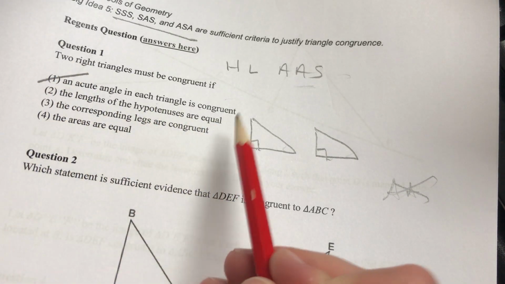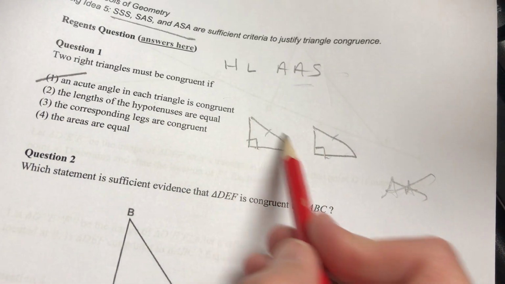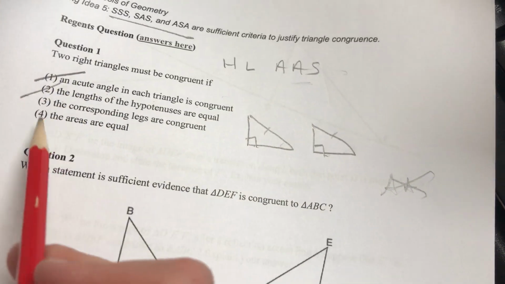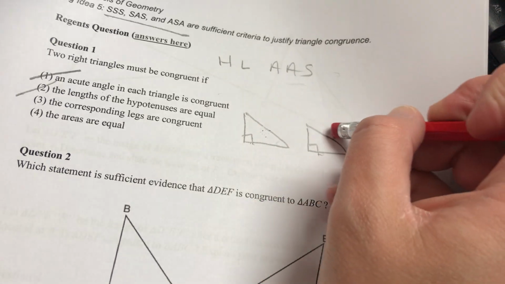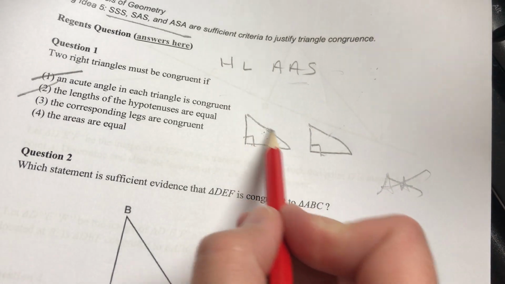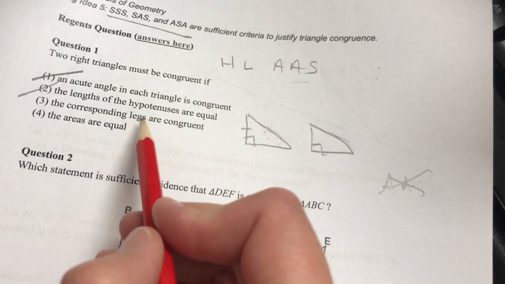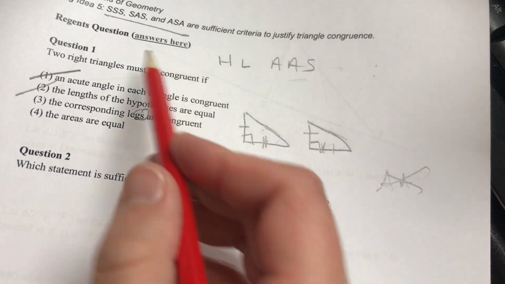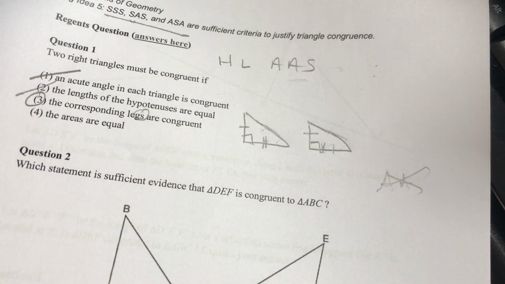Okay, the lengths of the hypotenuse are equal. So now I have a side or a hypotenuse, but I have nothing else. So that one is out. The corresponding legs are congruent. So I erase my hypotenuse really quick. There's the corresponding legs, plural. So that leg and that leg and that leg and that leg. Well, now I have side angle side, so there's the correct choice.